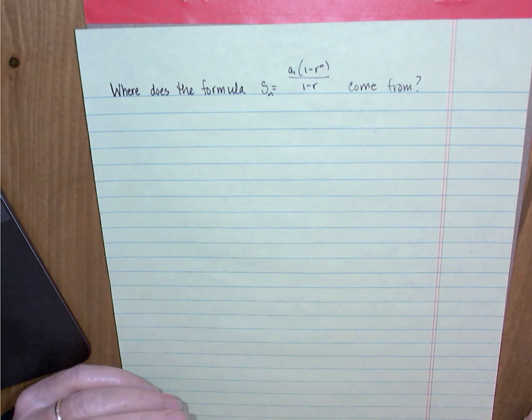So in case you're interested, I'll just talk about where this formula comes from, because it's not as though somebody discovers it by the side of the road. But let's just talk about the fact that we're looking for this. We're looking for a sum of a geometric series.